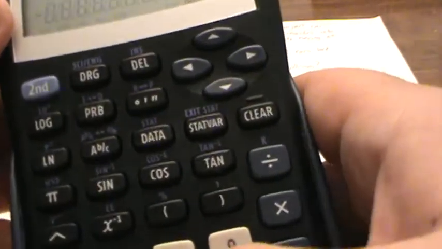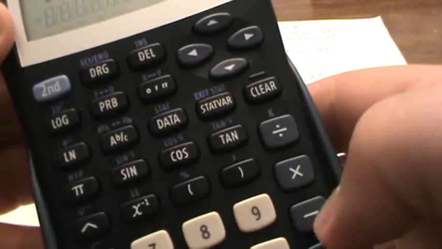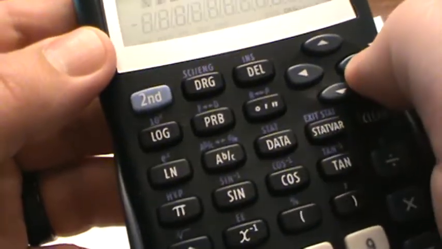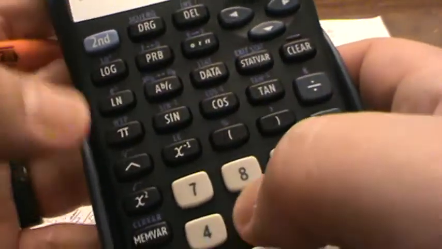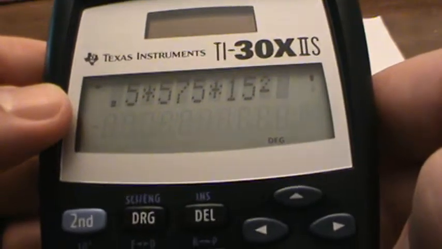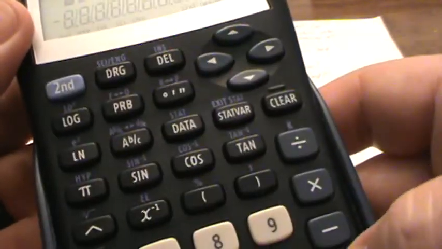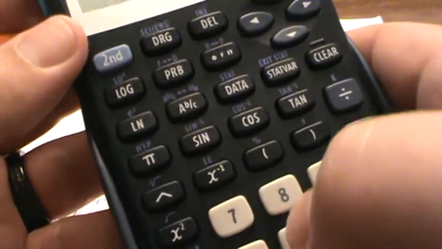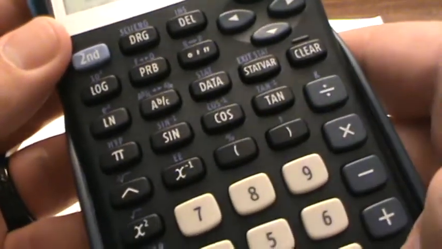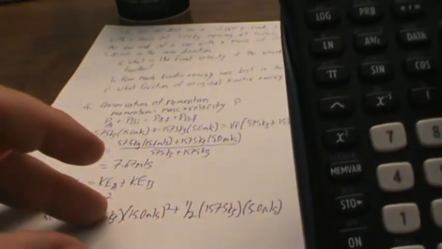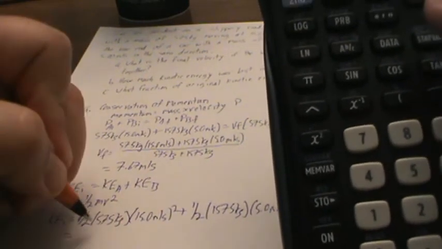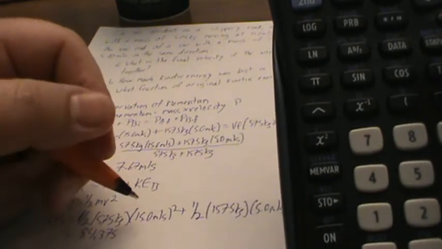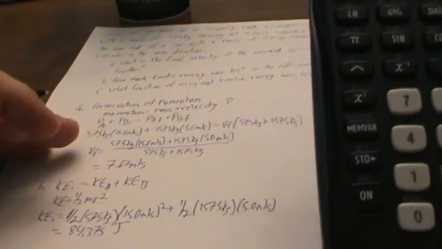Let me put all this into one parentheses, plus 1/2 times 1575 times 5 squared. I'm coming up with 84,375 joules for an answer.